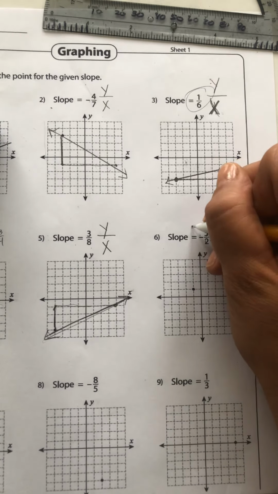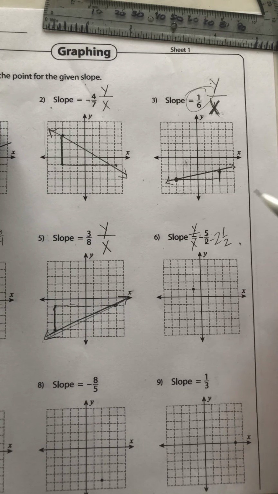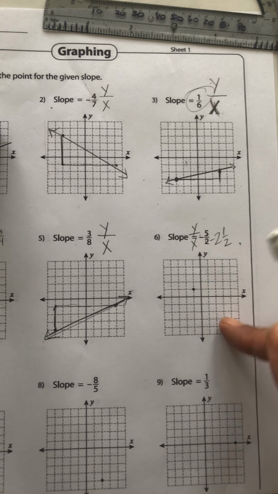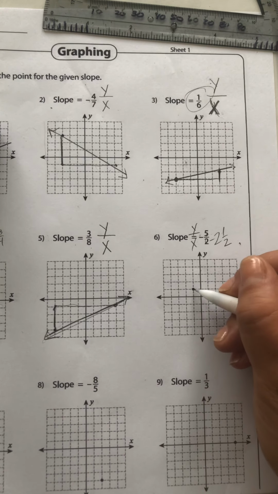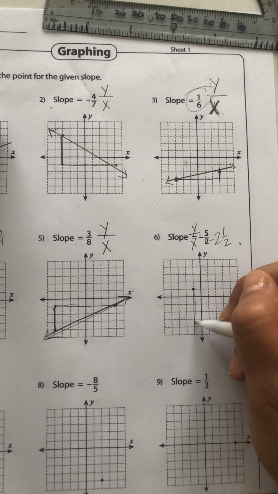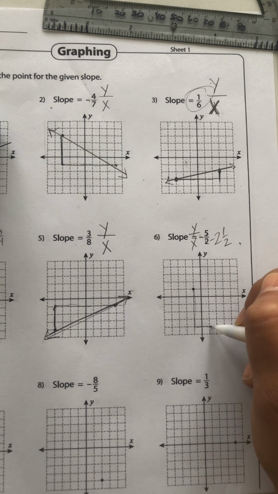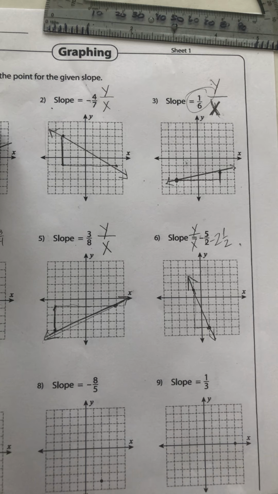All right, my top number is my rise, my bottom number is my run. So 5 is how many I'm gonna go either up or down, and 2 is left to right. Now I know I need to end up down here, so I'm gonna go down and over. So I'm going down 5, 1, 2, 3, 4, 5, and over 2. There's my point. Connect them, and that is a very steep slope.